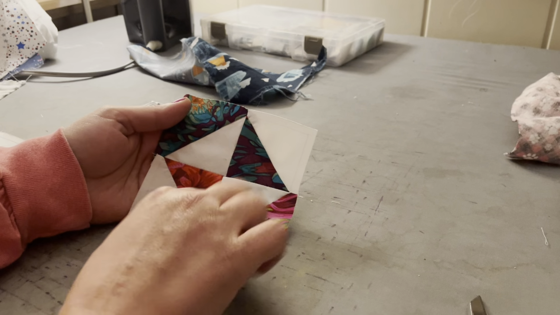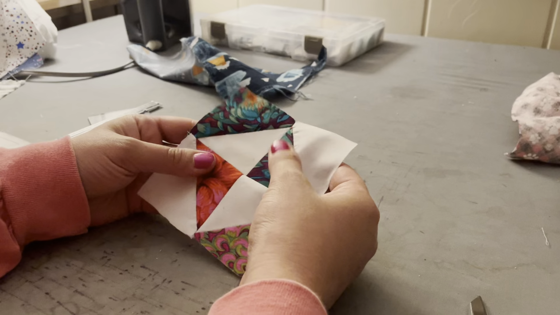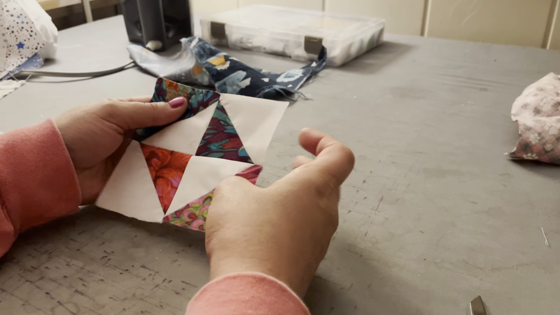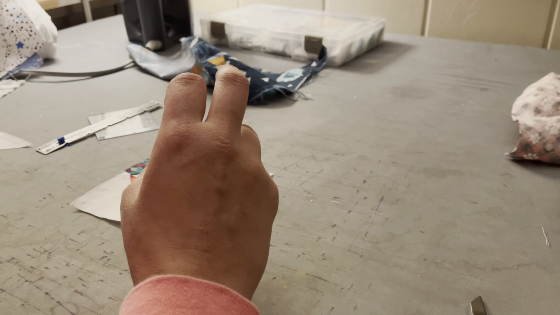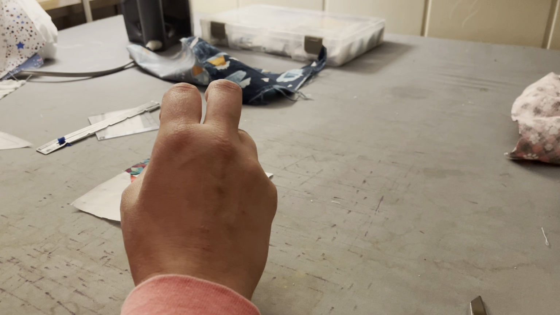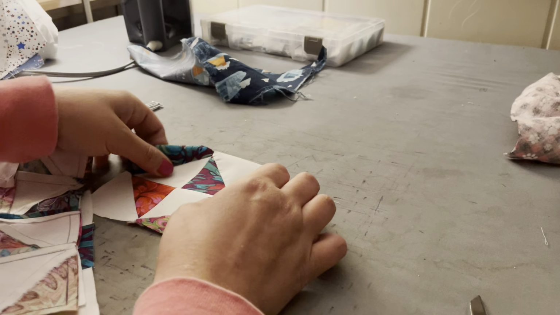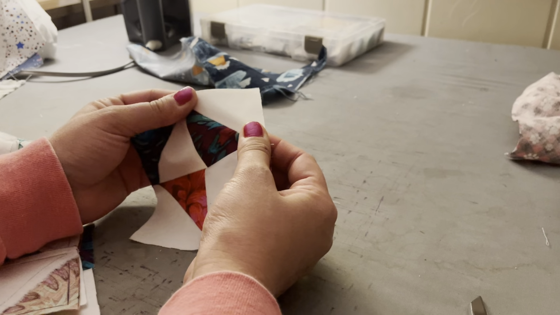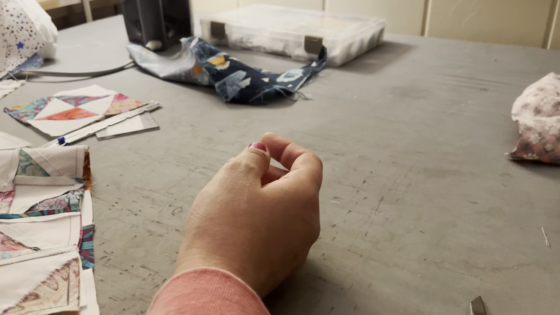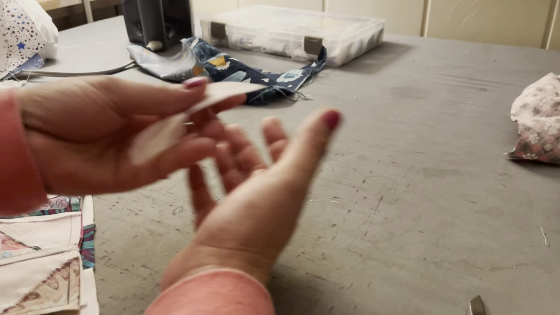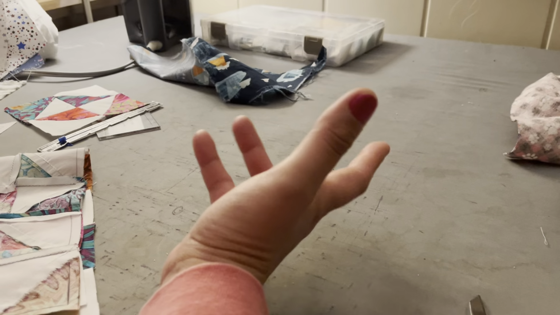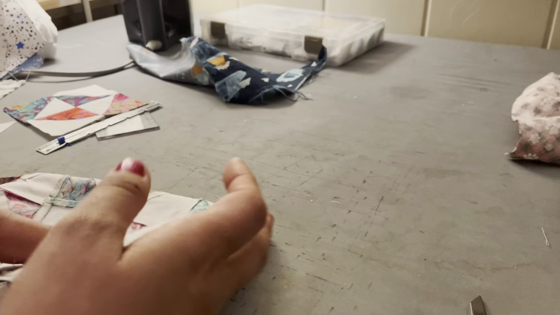So this has a ton of bias in it. This is going to be a very stretchy, very movable quilt top. And you just have to be aware that that's going to happen. All it really means for you is that when you're sewing, don't stretch your triangles. Try not to do much more than barely handle it. This is the quilt top that I have so far.